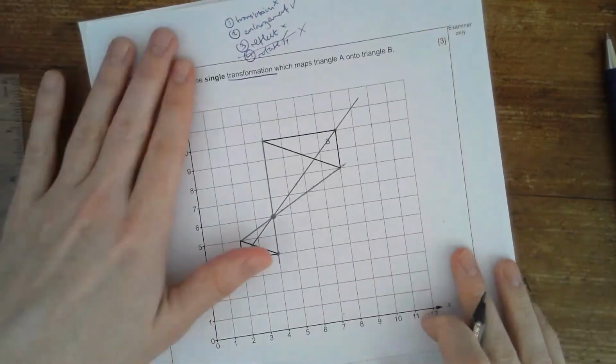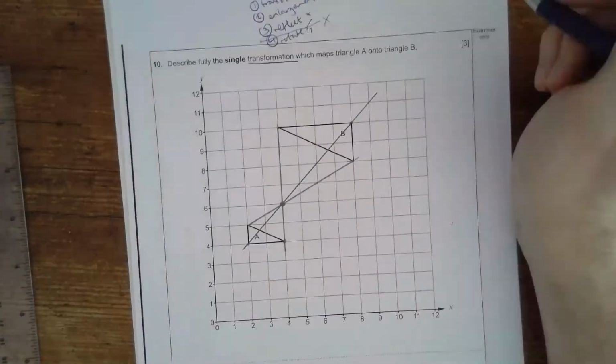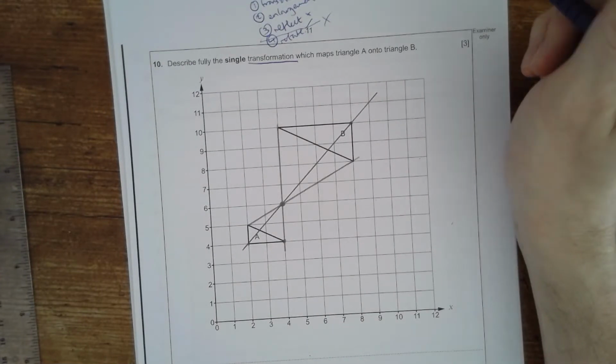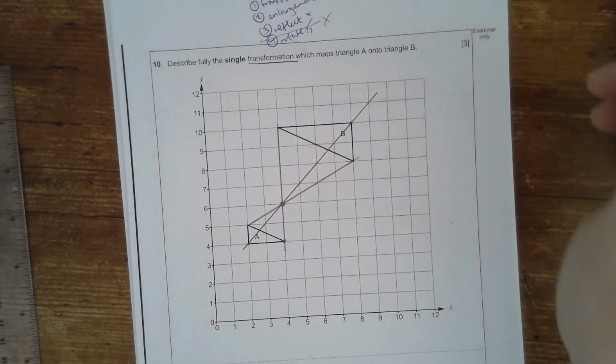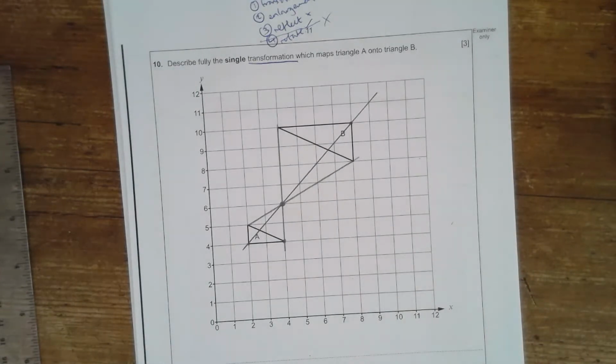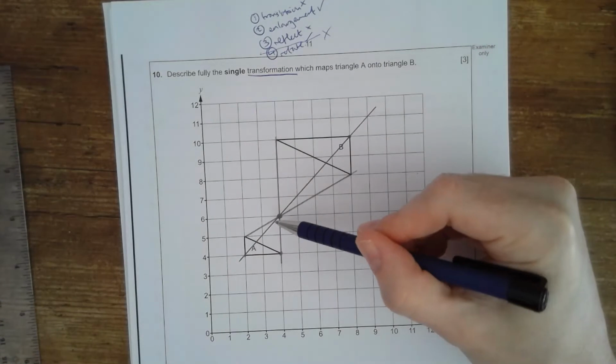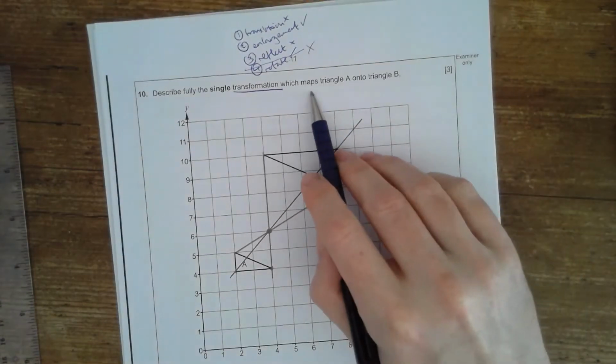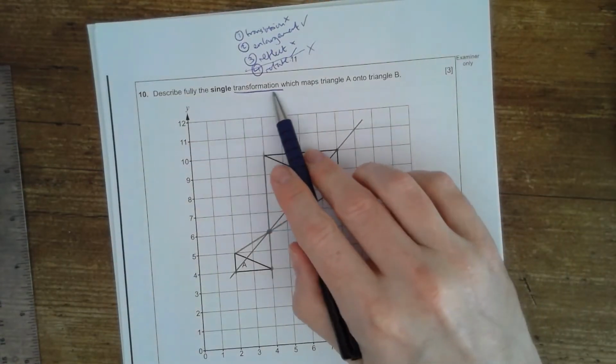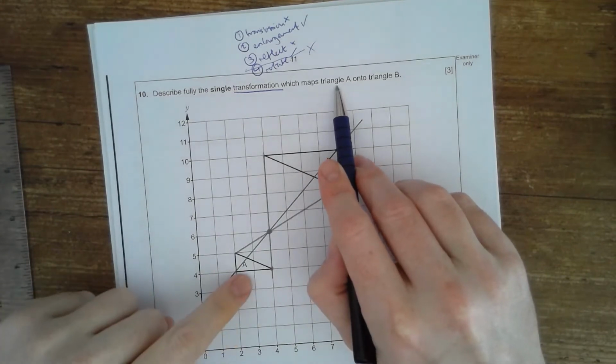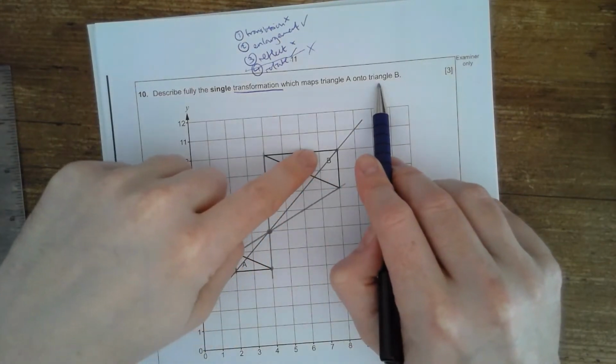Okay? Now, the most important thing that we get from here now is to work out which one. Sorry, I had a bit of a freeze, so let me just repeat myself. Now, the most important thing that we're going to do here is look to see what it says in the question. It says, which single transformation maps triangle A, so this one, to get to this one, okay?